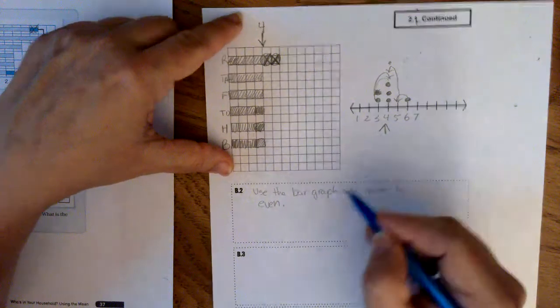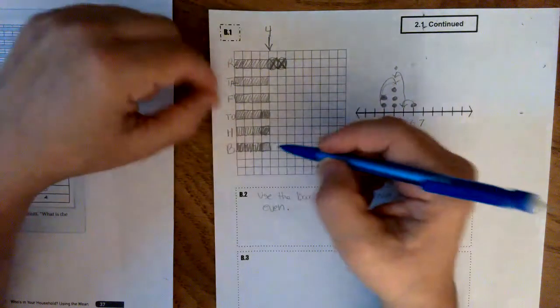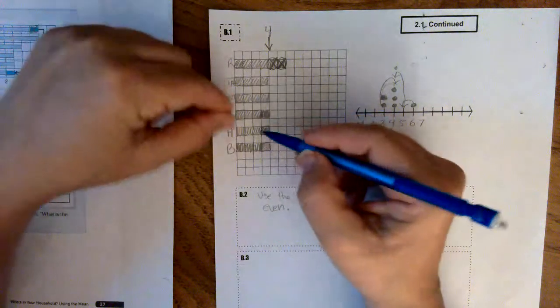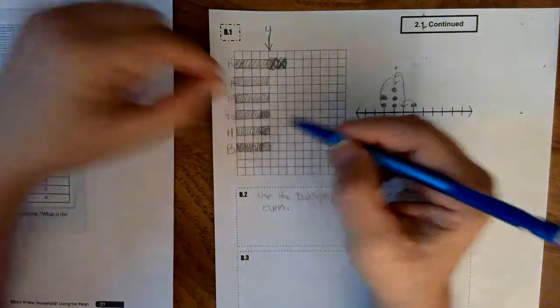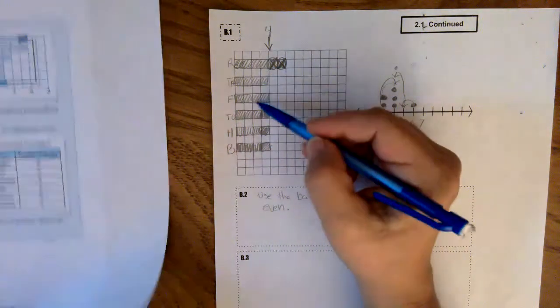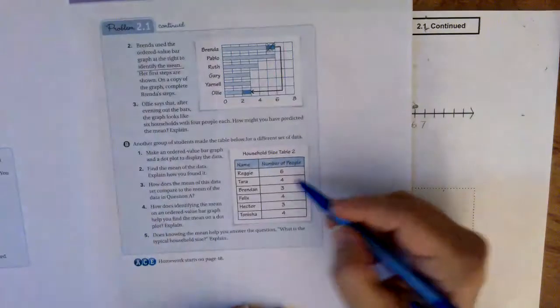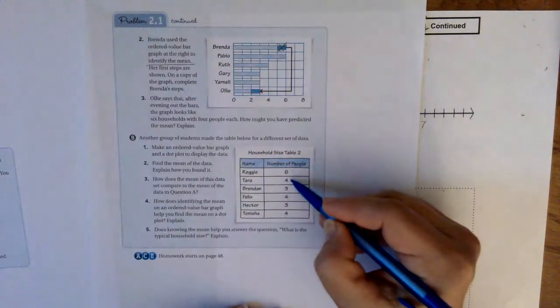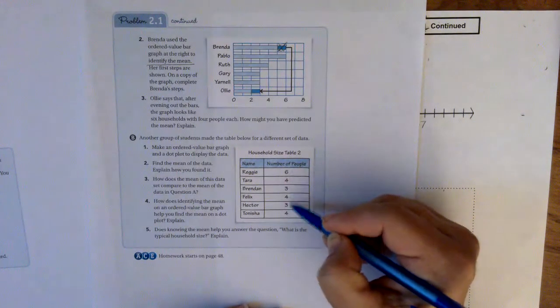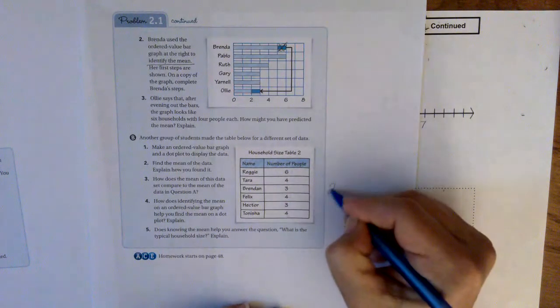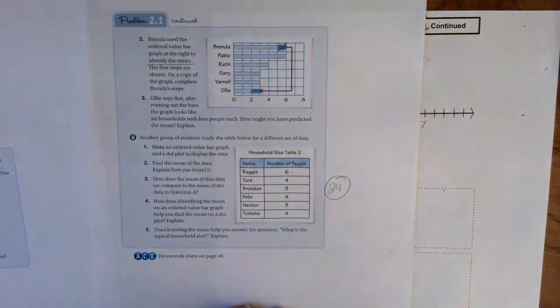And then the last step, some of you I remembered is, how many people did we have total in our households? If we go back to add them up, I had 6, 4, 3, 4, 3, and 4. This equals 24.